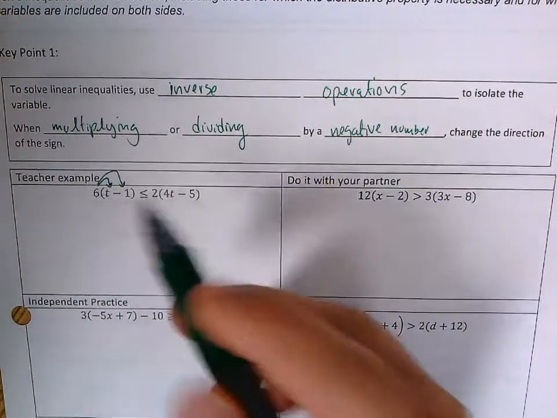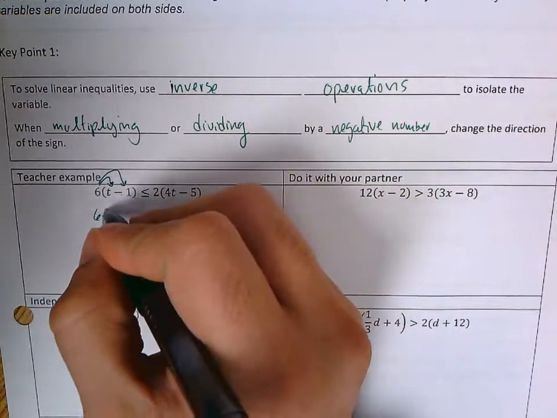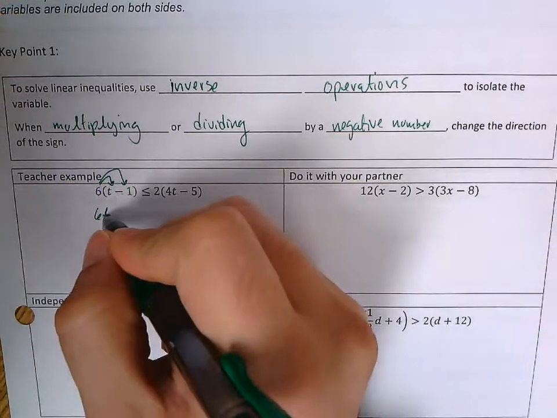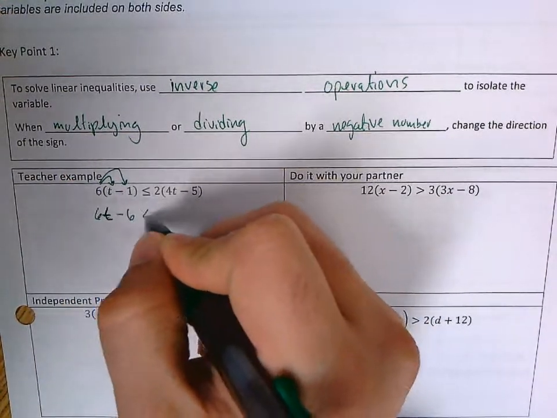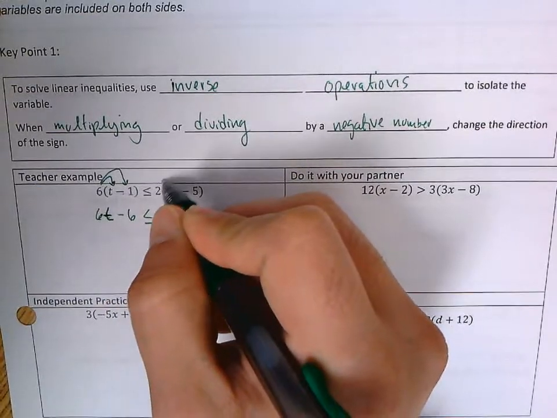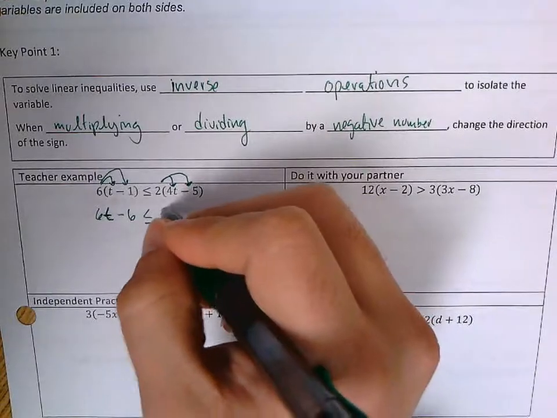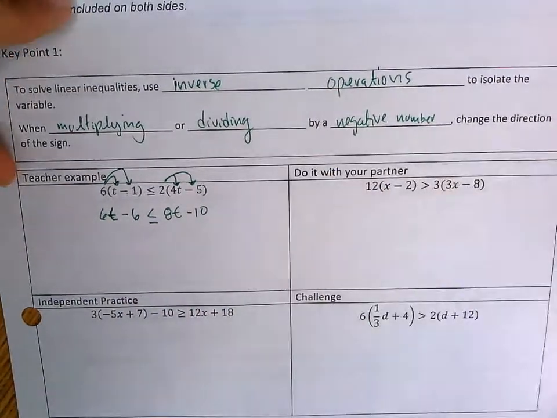So 6 times t is 6t, 6 times negative 1 is negative 6, and that is less than or equal to, distributing the 2, 2 times 4t is 8t, 2 times negative 5 is negative 10.